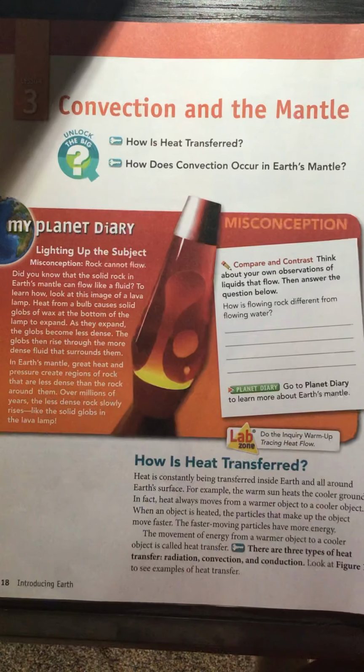I'm going to skip the lighting up the subject, compare and contrast section. I'm just going to read you the chapter. Please, you can follow along in your book. We're on chapter 18, or page 18, or you may read it independently in your book if you choose.